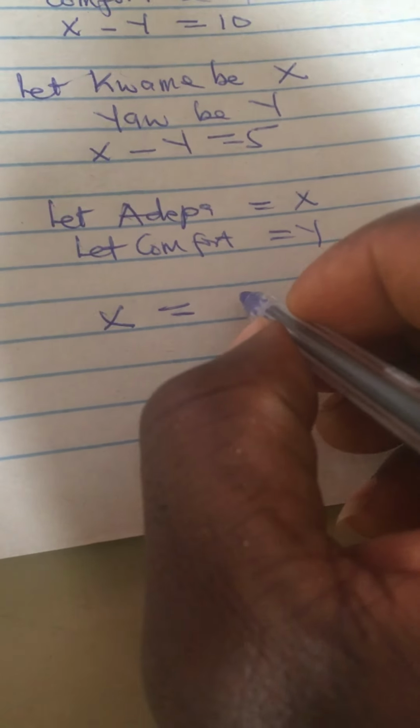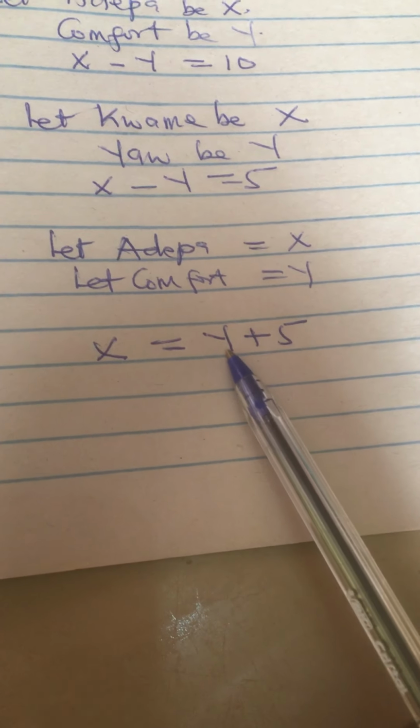They say Adepa is 5 years older than Comfort. So this is how it will be: x equal to y plus 5. So if it had been Adepa is 20 years older than Comfort, it would have been x equal to y plus 20. Please, are you okay? x equal to y plus 20.